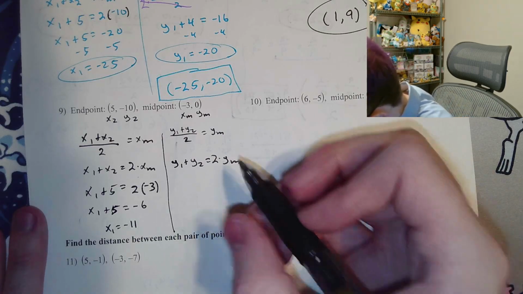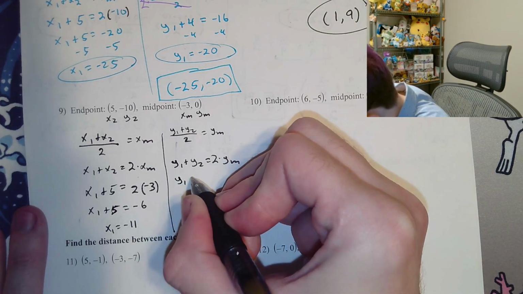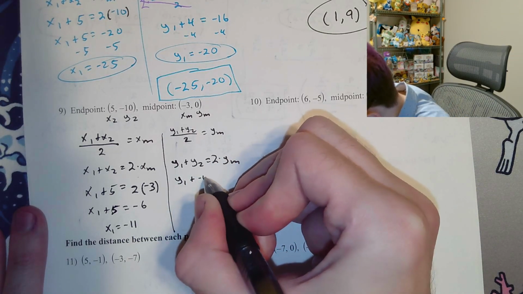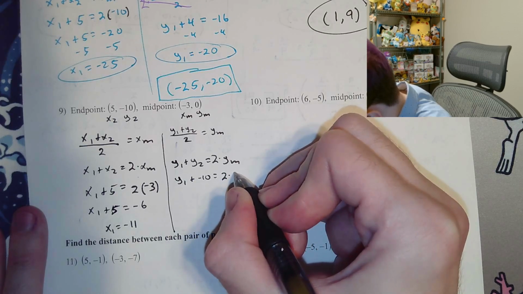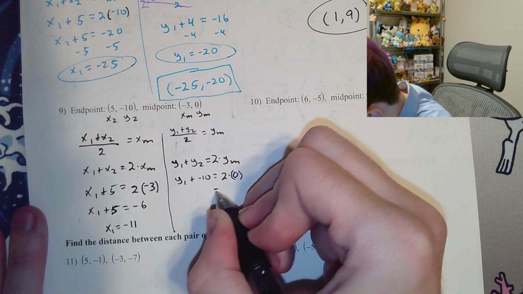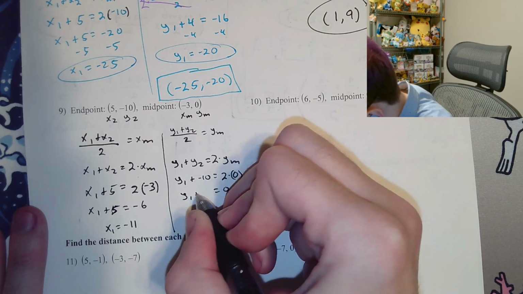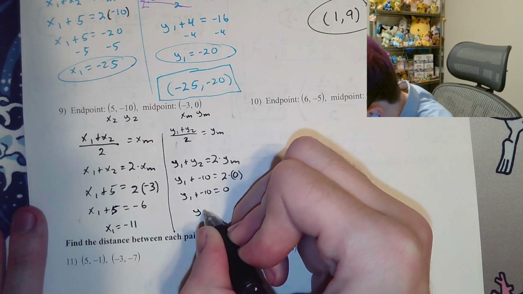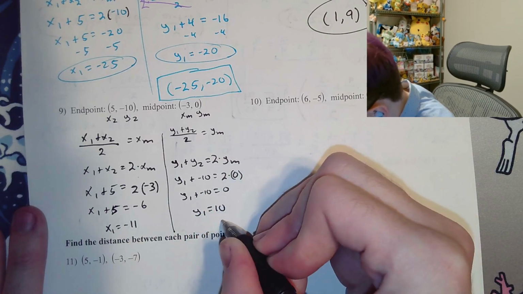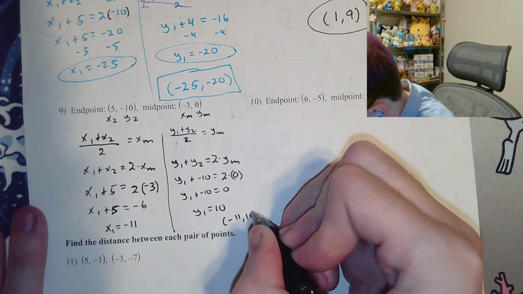Same exact idea over here. We don't know what y1 is. Our y2 is going to be negative 10. 2 times 0. There's my parentheses. You get 0. y1 plus negative 10. Add 10 to both sides. y1 is equal to 10. Final answer, negative 11, comma 10.